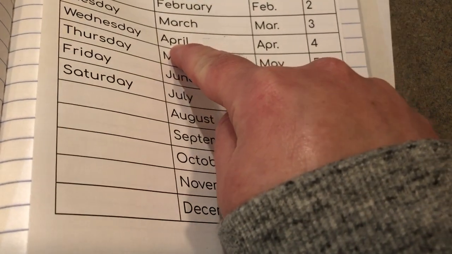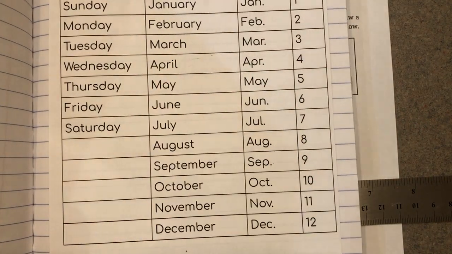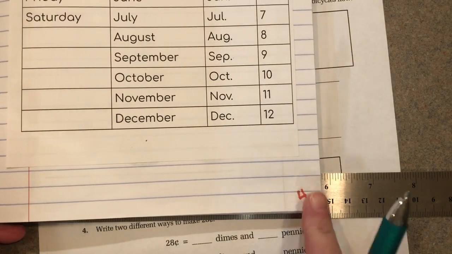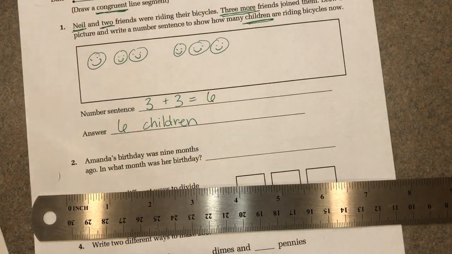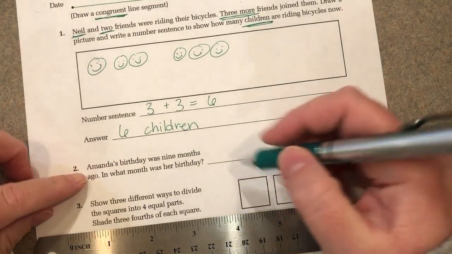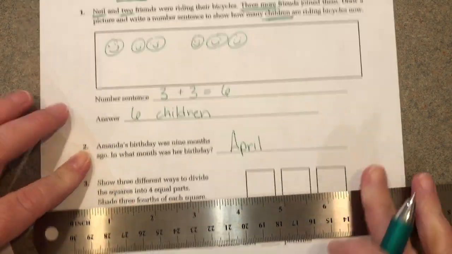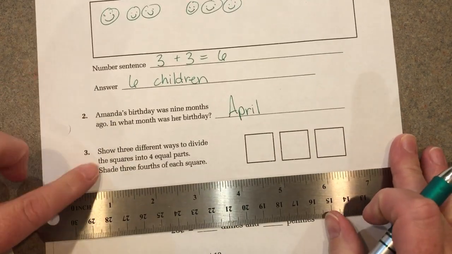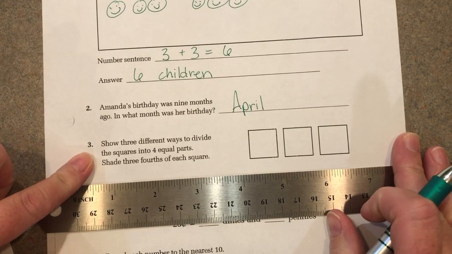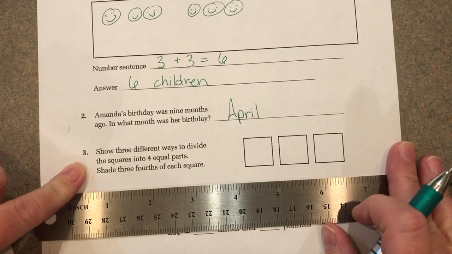Is that the only thing we need to know? What month was her birthday? Yep, April. So this is on page 4 in your journal. Pull that out. Or you could always use a calendar or something if you don't have your journal with you. All months get in uppercase. It was April.